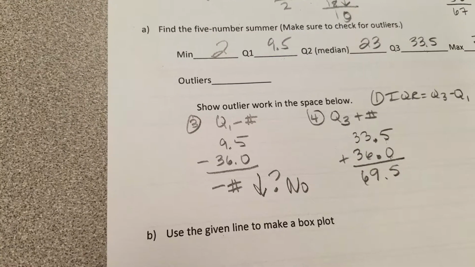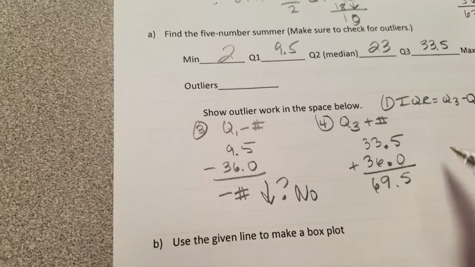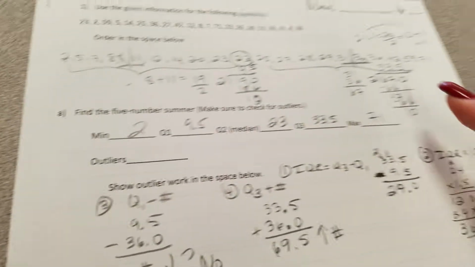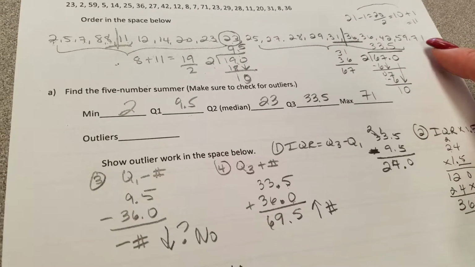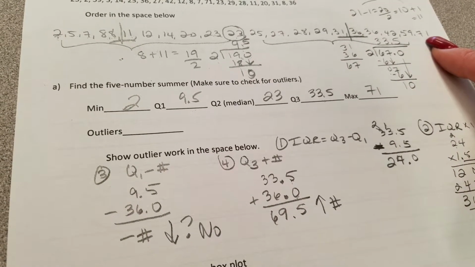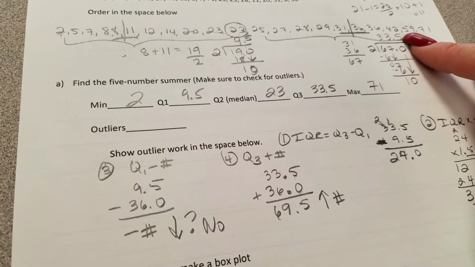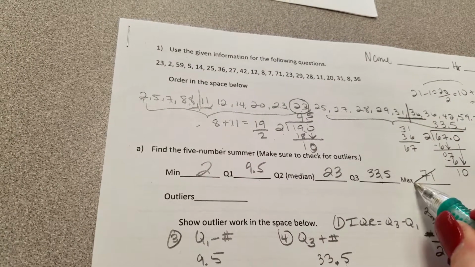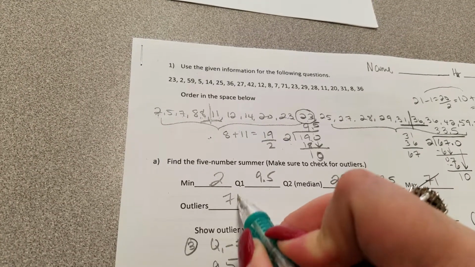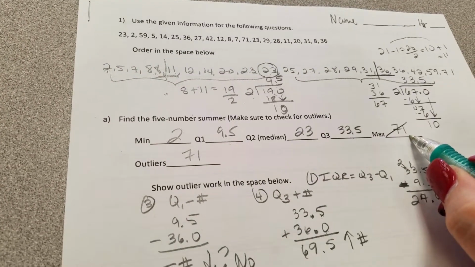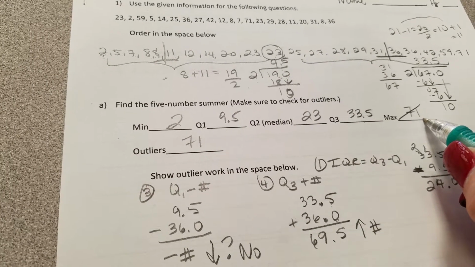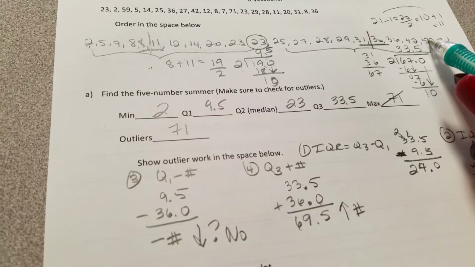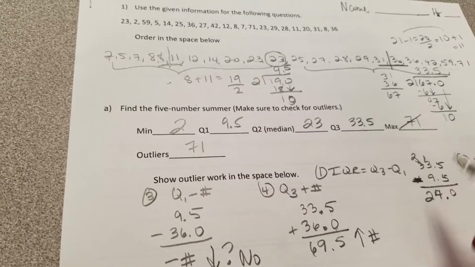So we got 69.5. Okay, that means that I need to find numbers that are bigger than this over here. So we look, 71 is bigger than 69.5. 59, no. So our outlier is 71. Okay, which means that if my outlier is 71, it can no longer be the maximum. It can't play both roles. It can only play one. So therefore, it has to give up its title of maximum to the next number, which is 59.